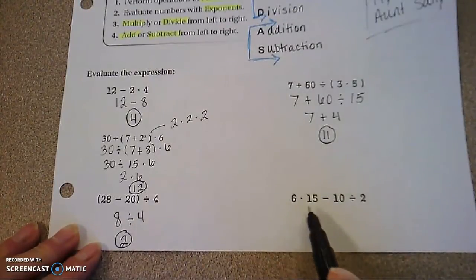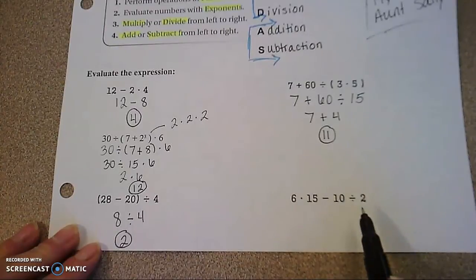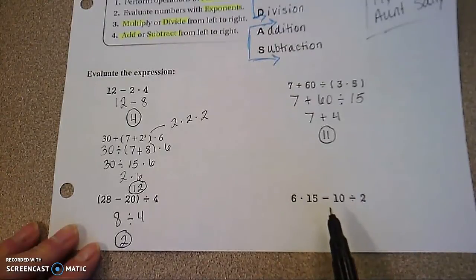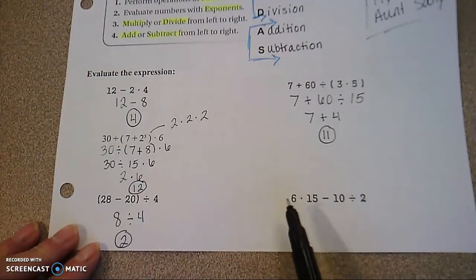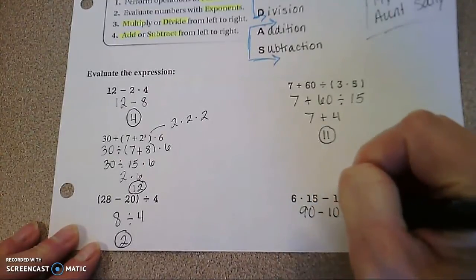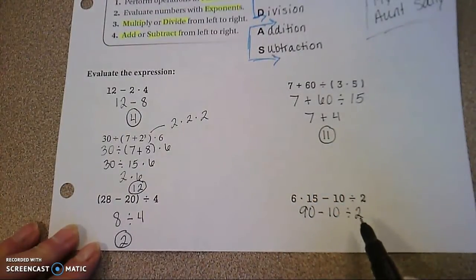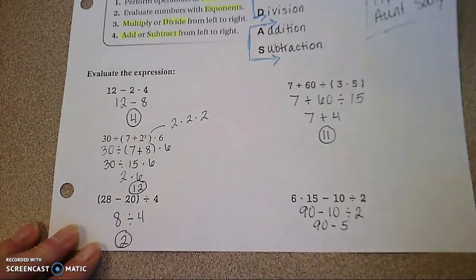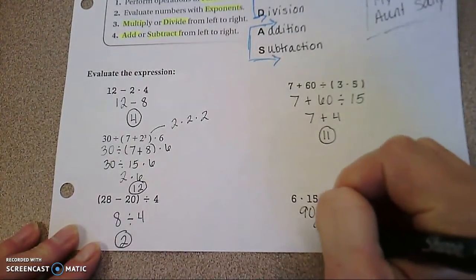Last one here, 6 times 15 minus 10 divided by 2. So from here, I have the multiplication and division, so I'm just going to go from left to right. So I'm going to do the multiplication first. 6 times 15. So I'm going to think of 15 as a 10 and a 5. 6 times 10 is 60. 6 times 5 is 30. So my 60 plus 30 is going to give me 90. So now I have 90 minus 10 divided by 2. So now I'm going to go to the division. So 90 minus, that becomes a 5. So I am left with 85.